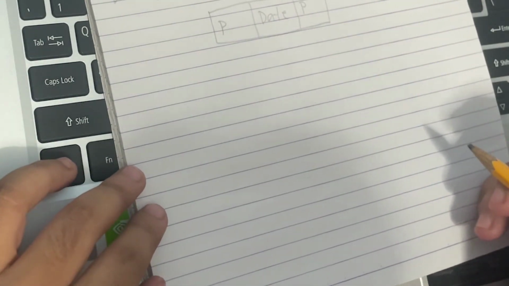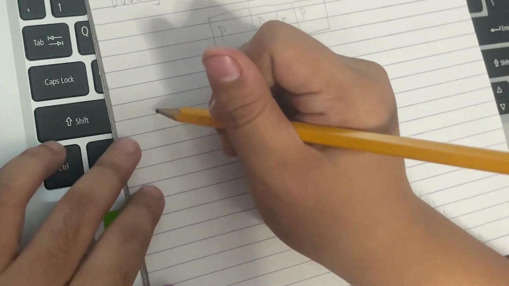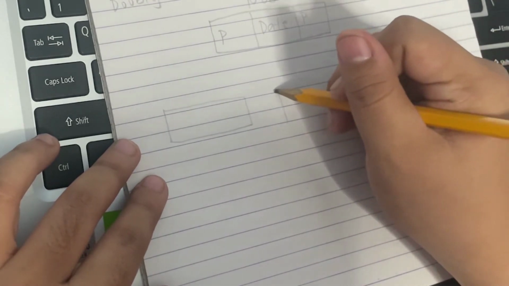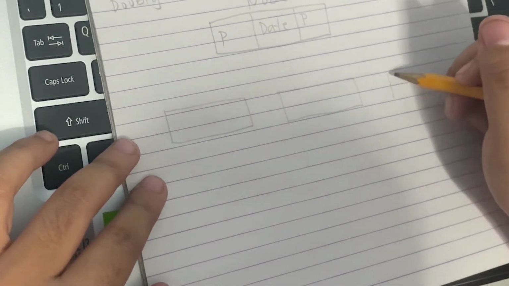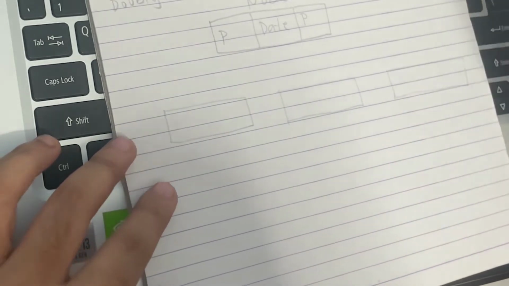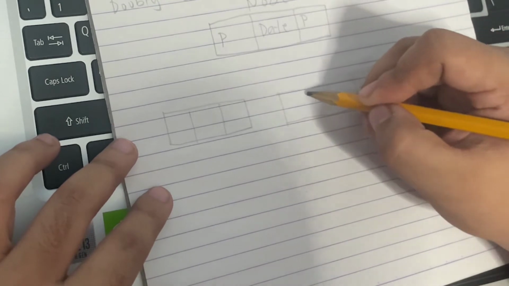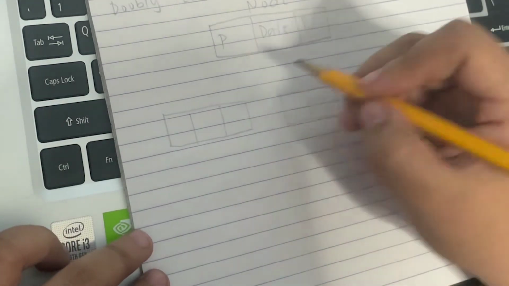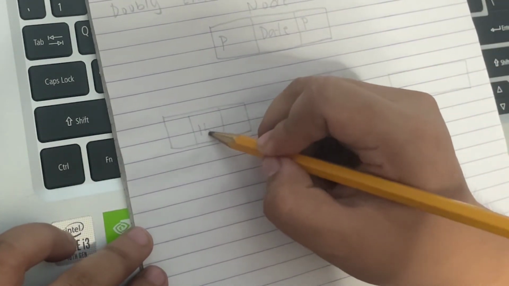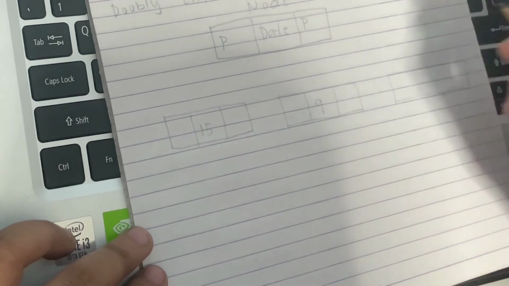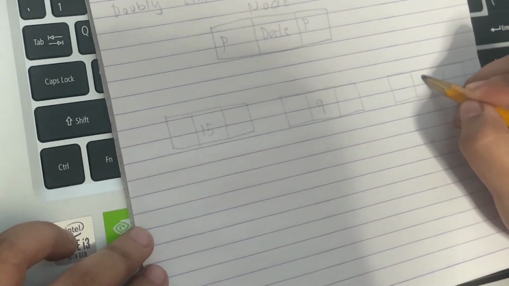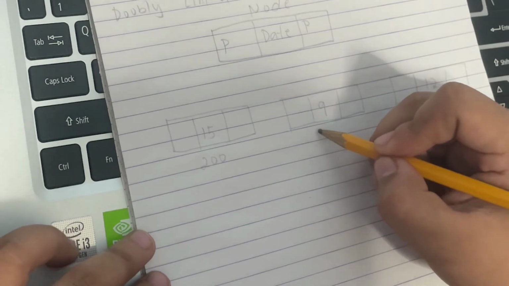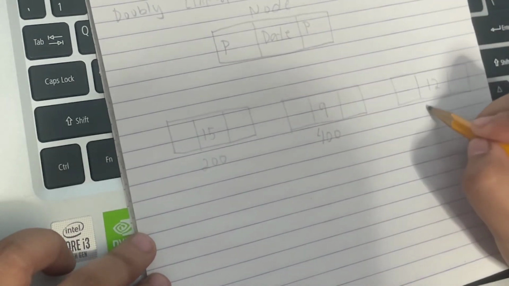Say for example, we have 3 nodes: 1, 2, 3. Each node is divided into 3, like this po. For example, this first node has 15 data, then the second node is 9, then the third node is 12, and it has 200 address, the second node is 400 address, and the third node is 600 address.